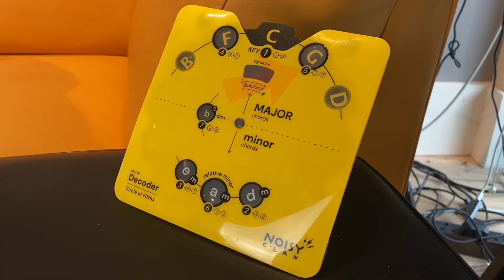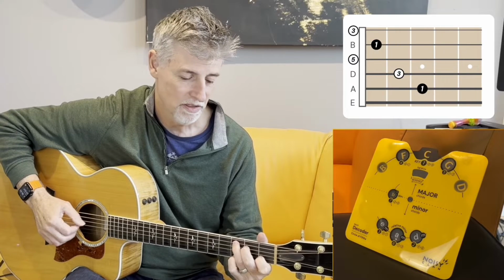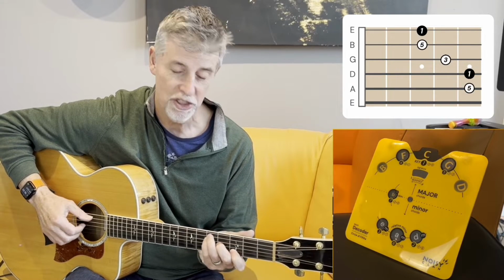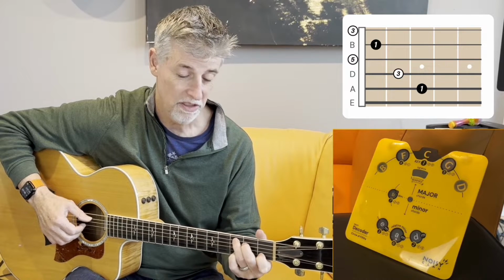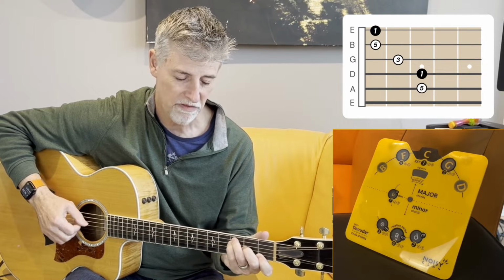There's a 1, 4, 5. So 1, 4, 5 is just the major chords, super simple. It would be C, F, and G. So C, F, and G.